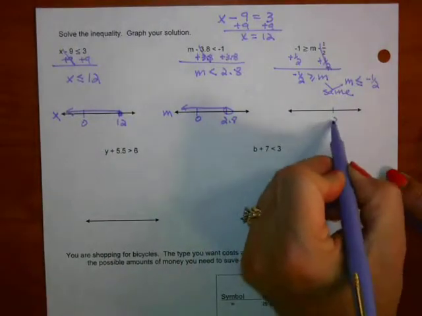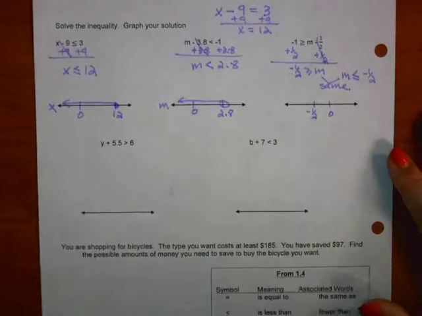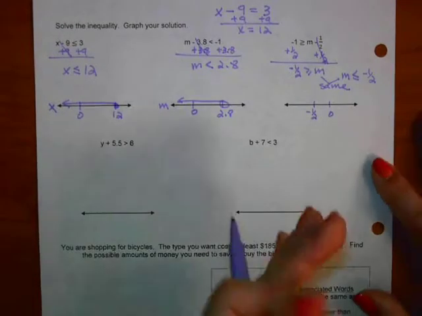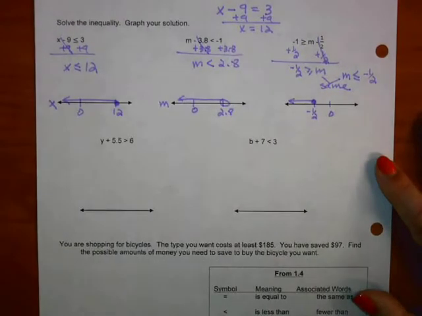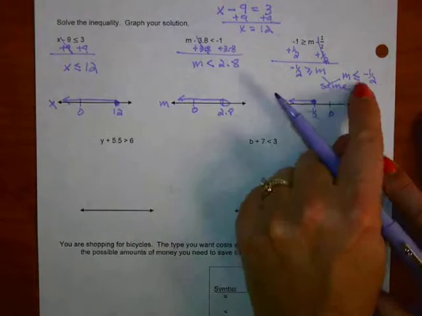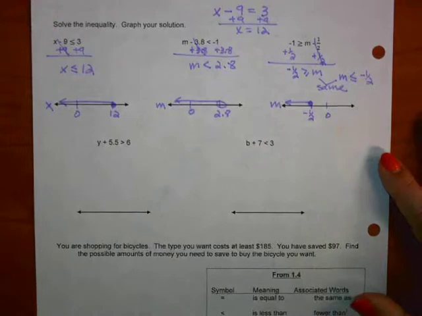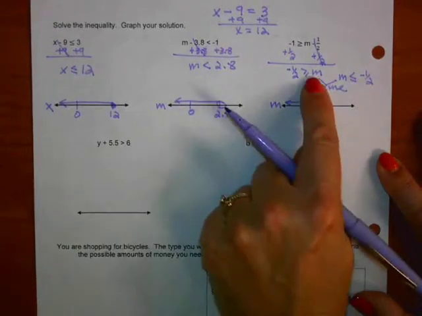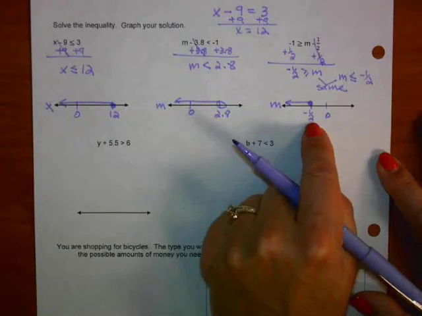Okay, so here is 0, here is -1/2. Solid dot or open circle? Solid. And I'm going to go less than. Wait, why would it be? M is less than or equal to -1/2. Oh no. Because I flipped it. Wait, why would you put the 0 on the... Because this is a negative number and it's smaller than 0. Oh, okay.